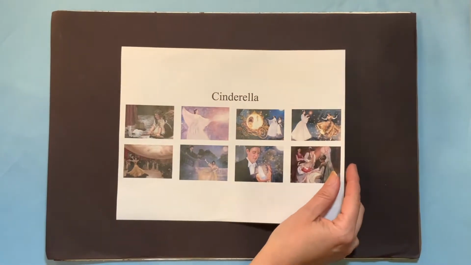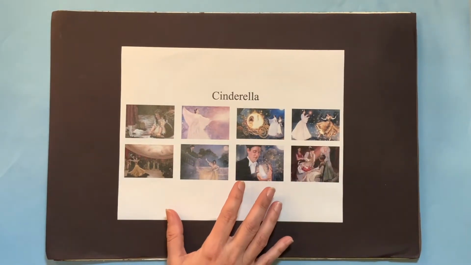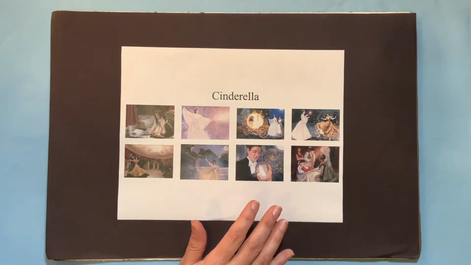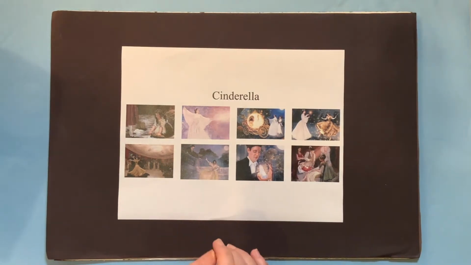My question today is, what is a fairy tale? Okay guys, so we have a fairy tale. Remember what a fairy tale is? Who knows? It's a children's story about magical and imaginary beings and lands.